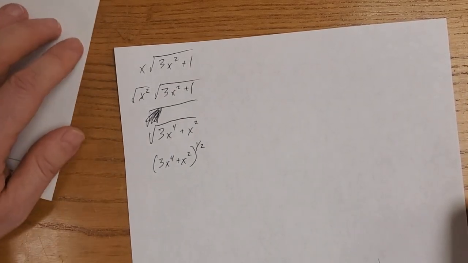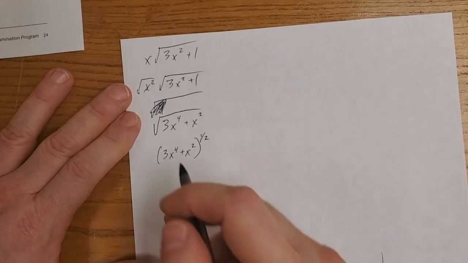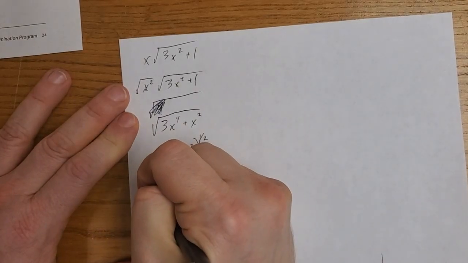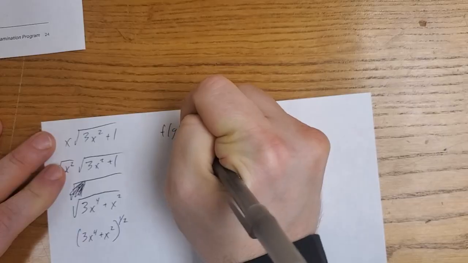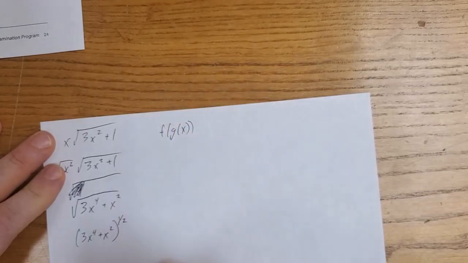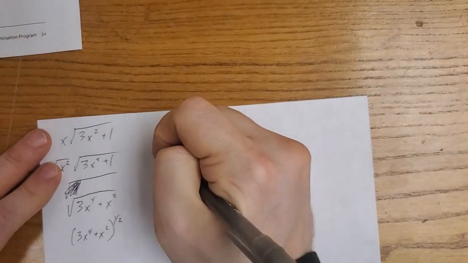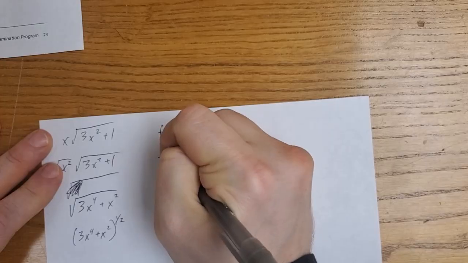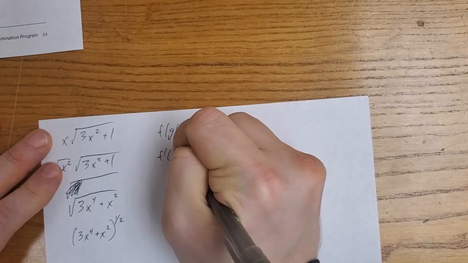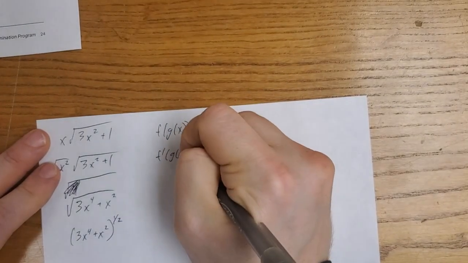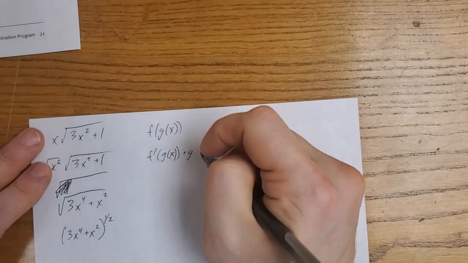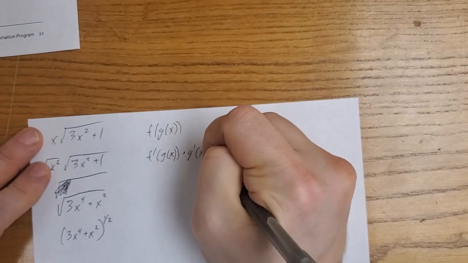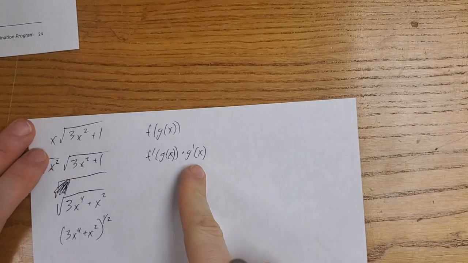Okay, and now comes the chain rule part, where when you have a thing inside of another thing, an equation that is f of g of x, the derivative of that is the derivative of f of the original g, times the derivative of the g.